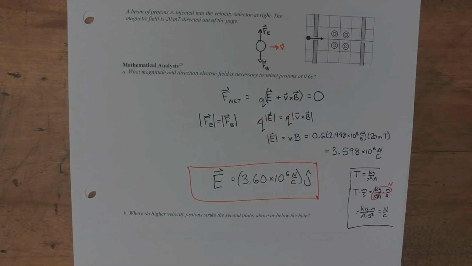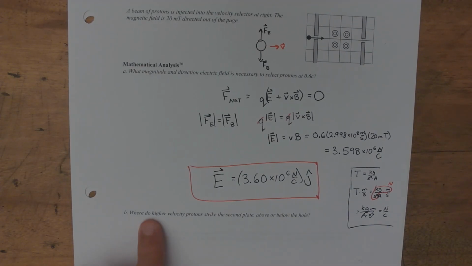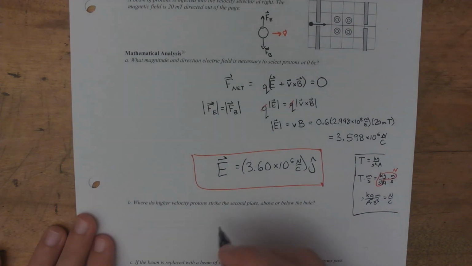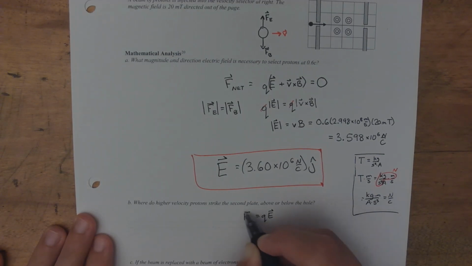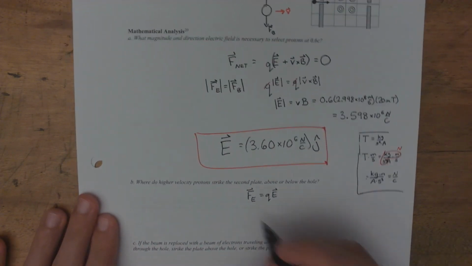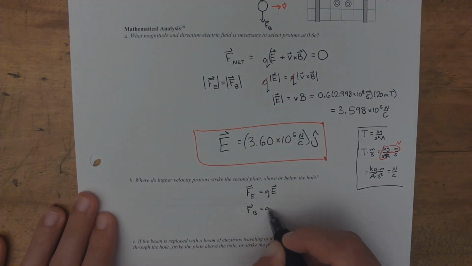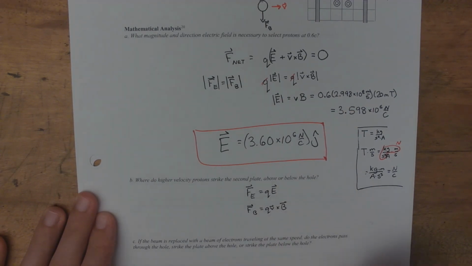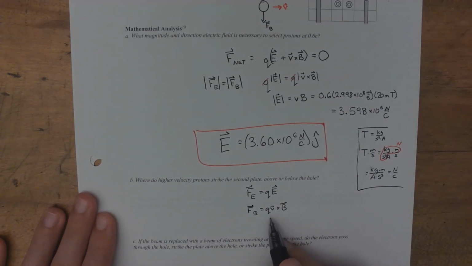For part B, I want to know, where do the higher velocity protons strike the second plate, above the hole or below the hole? Well, the velocity does not affect the electric field. And because it does not affect the electric field, it does not affect the electric force either. So the electric force stays the same, but the magnetic force is equal to QV crossed with B, and this is dependent on the velocity.